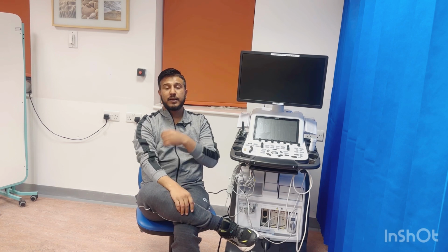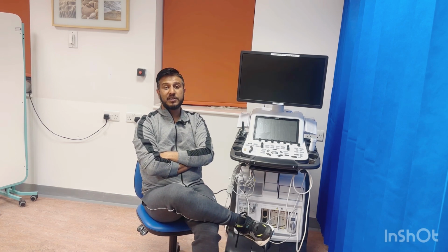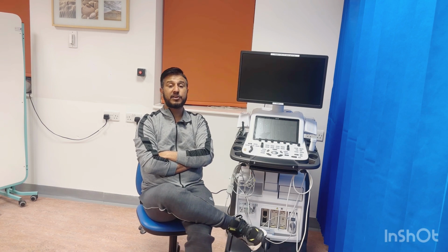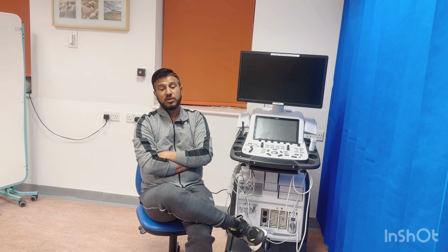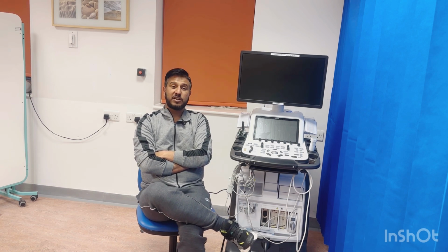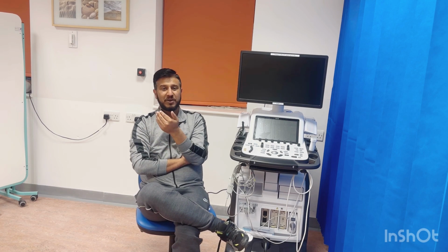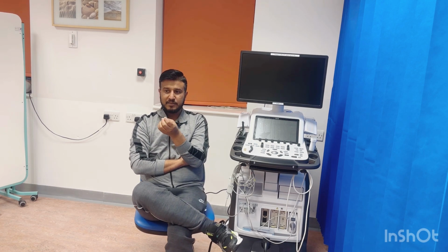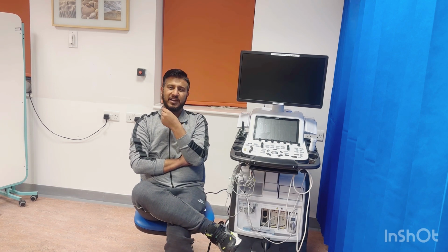And then the other abnormalities which can cause aortic regurgitation are the abnormalities related to the aortic root. So any sort of dilatation in the aortic root can cause aortic regurgitation as well. There are some diseases which can cause aortic root dilatation. Hypertension is most common, then Marfan's, and then some other diseases, connective tissue diseases.